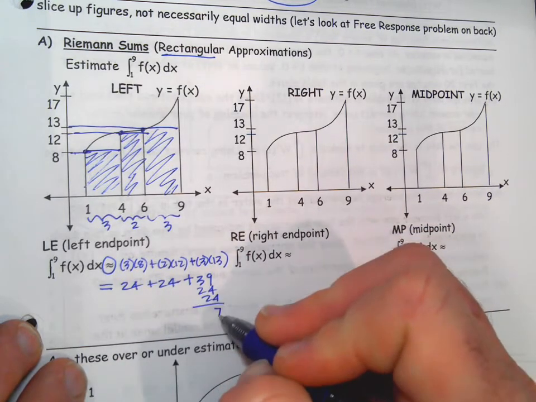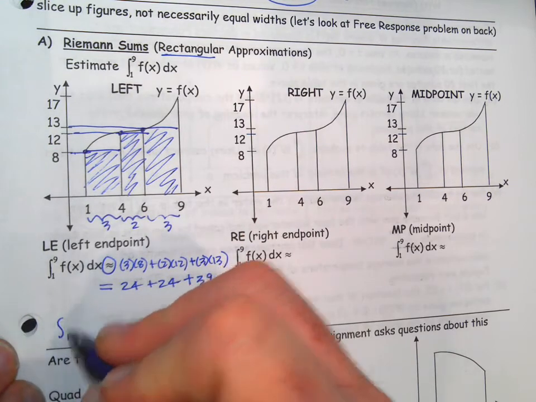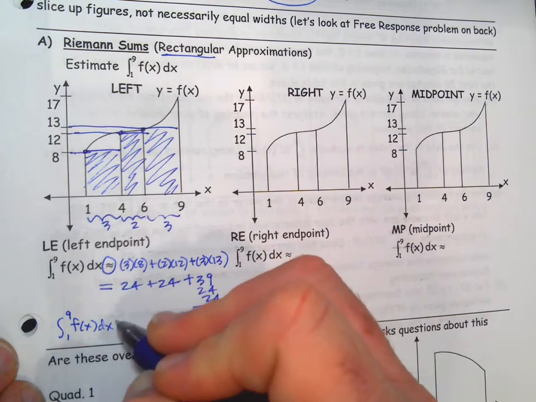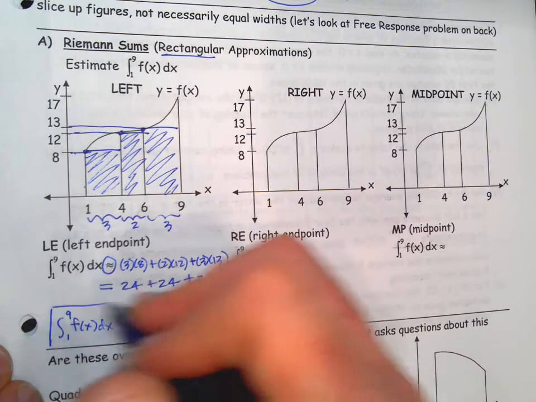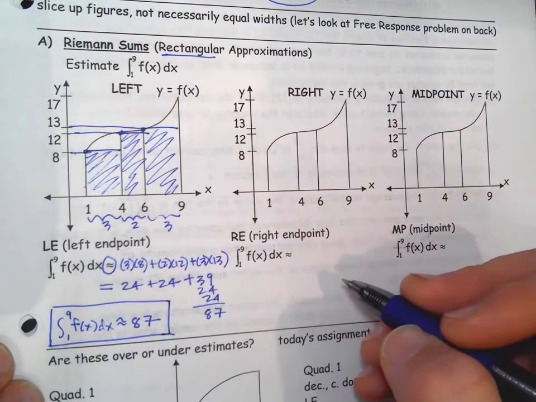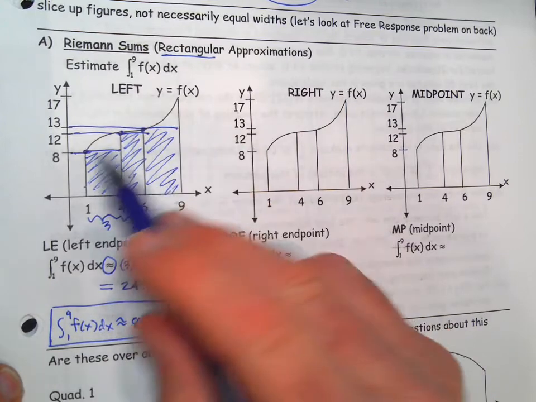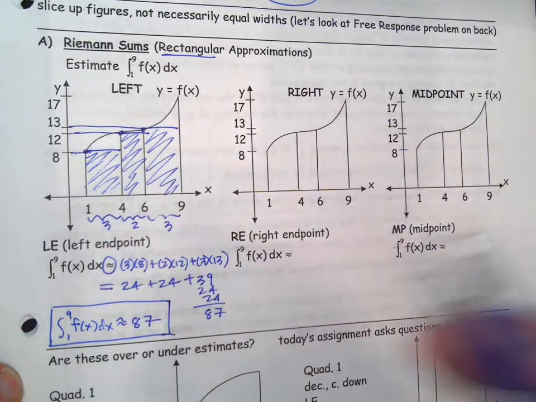8, 17, carry the 1 to 7 is 8. So then we could say our final answer is the integral of f of x from 1 to 9 is approximately 87. Now, if you look at this graph, is this over or under approximation? This is an under approximation. It's for sure less than the real area because each of these slices is below the curve, right? We'll get into that later.